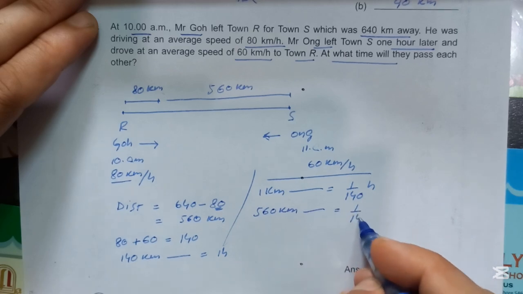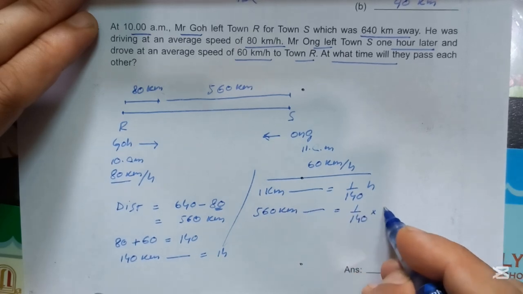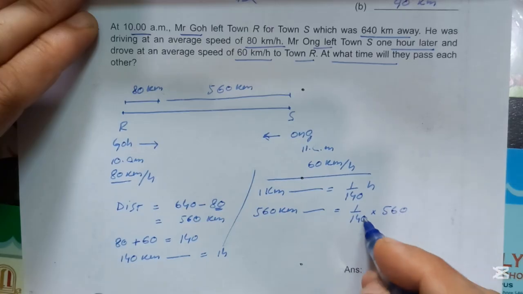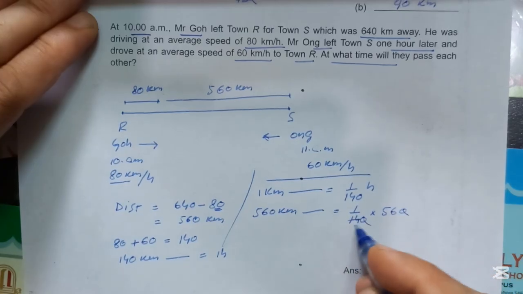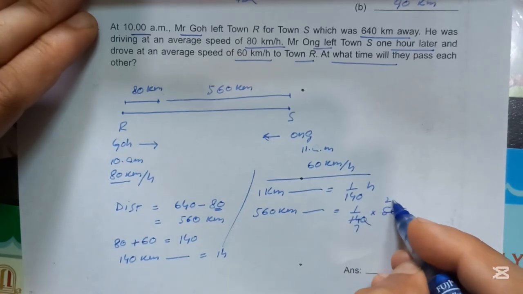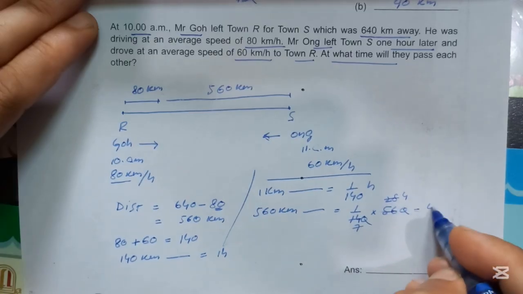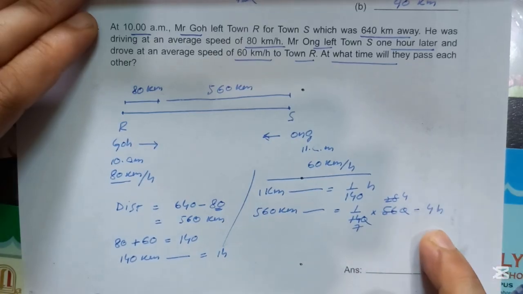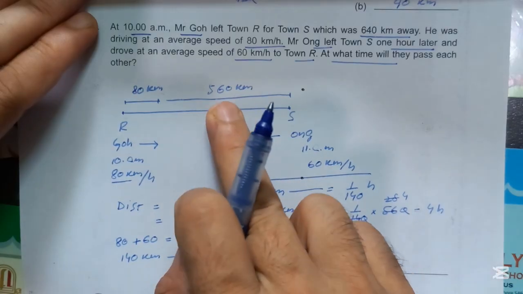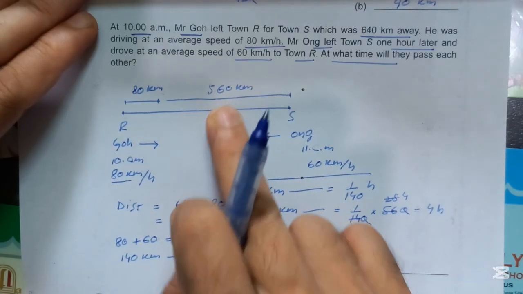So 1 by 140 multiplied by 560. 0 will be cancelled, 2 7s are 14, 2 2s are 4, 2 8s are 16, and 7 4s are 28. So 4 hours is the time taken by both of them to cover a distance of 560 kilometer.